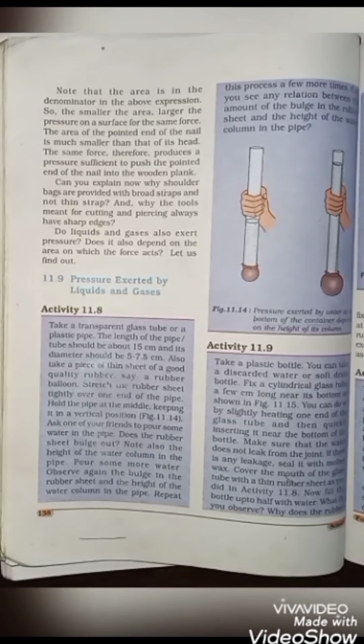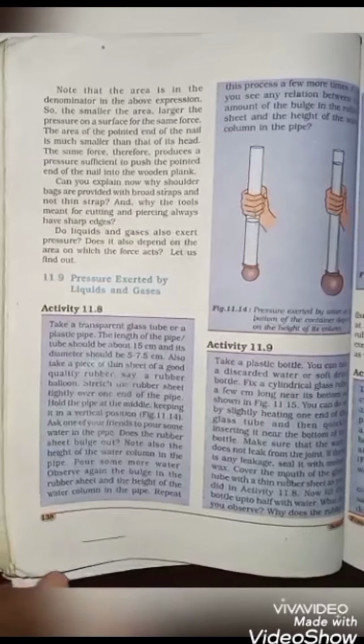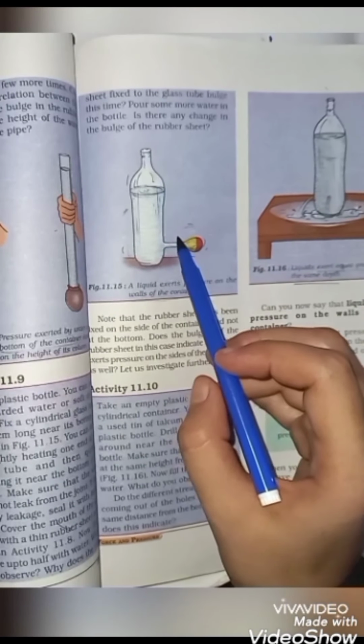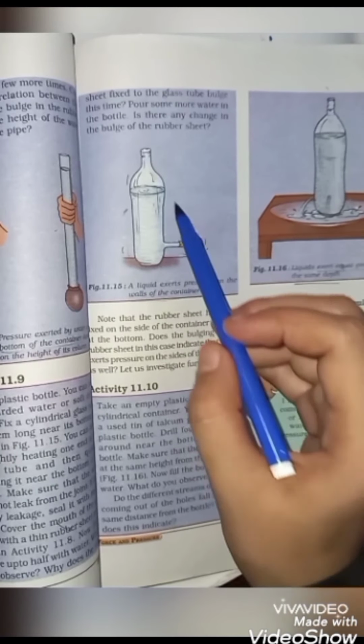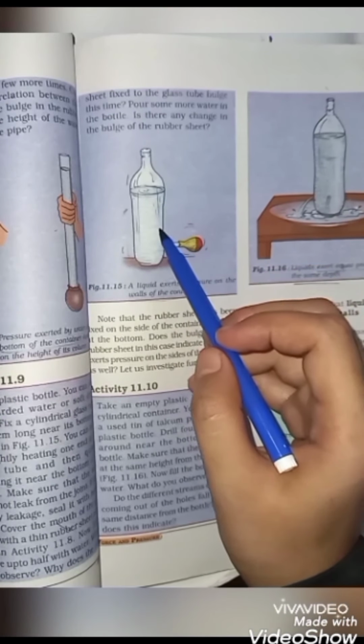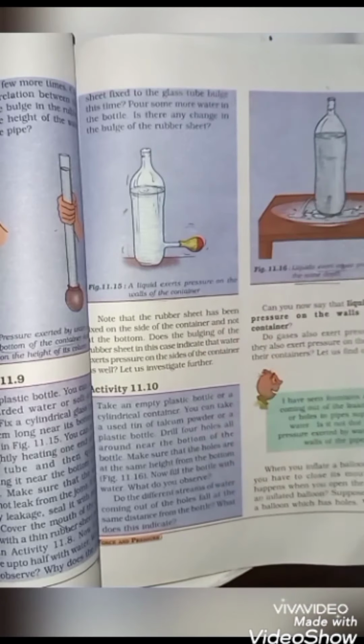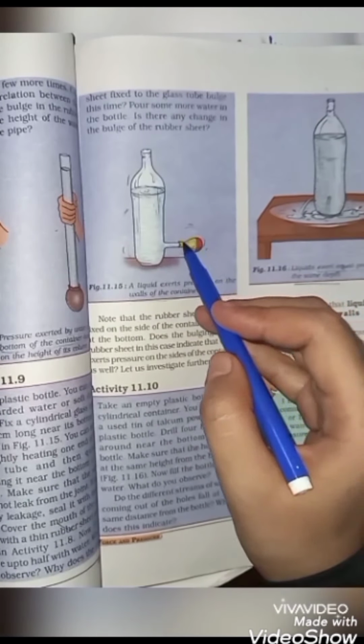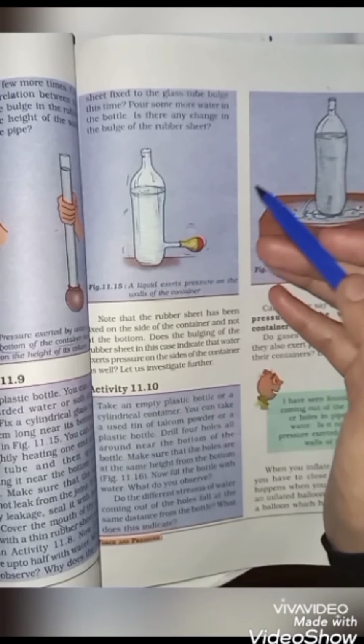And there is also another activity given in your textbook, that is, a balloon is fitted in the side of the bottle. When the water is poured, the balloon will bulge. When more water is poured into the bottle, the balloon will bulge more and more.